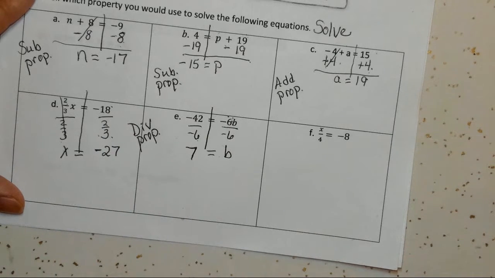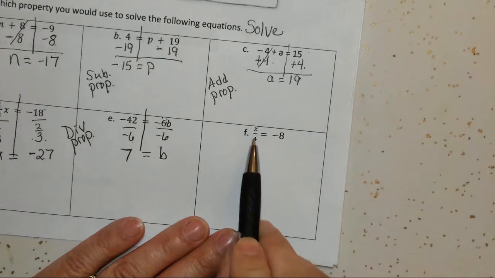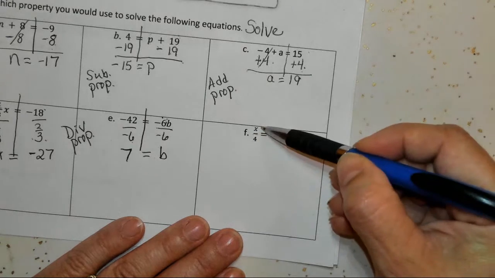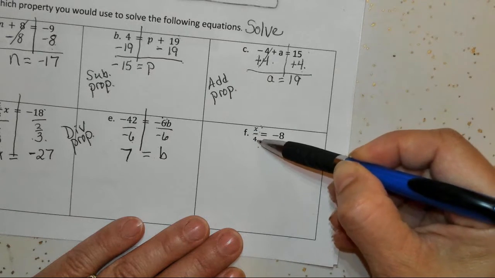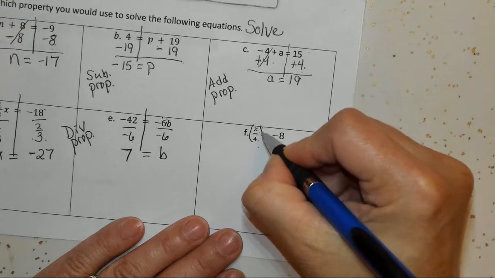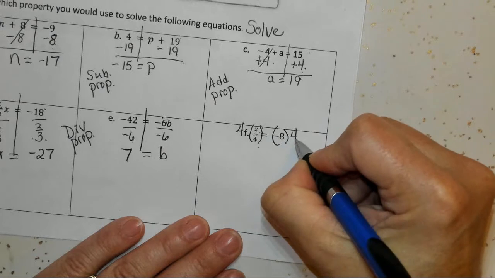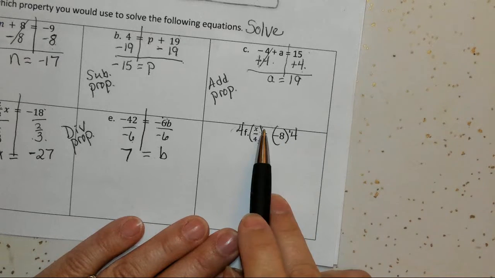This is a situation here where we have a fraction bar. You need to learn to understand that that is division. X divided by 4 is how I would read that. So to undo that, I have to do the opposite of that operation and multiply by 4. This is a way to show multiplication.